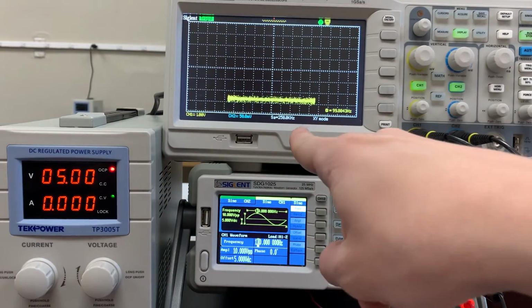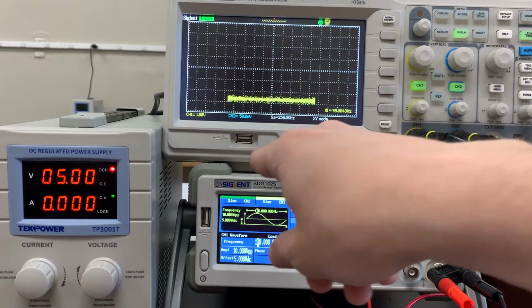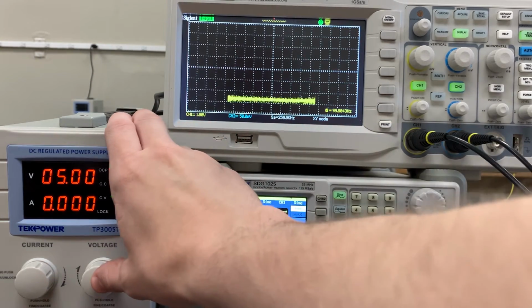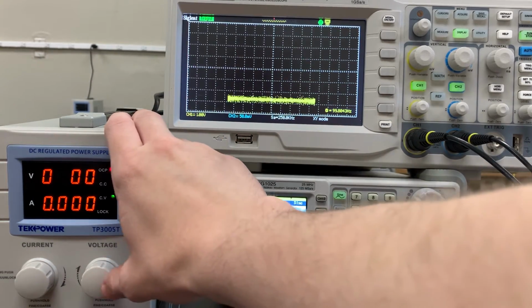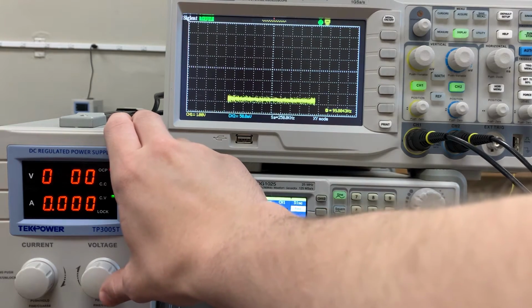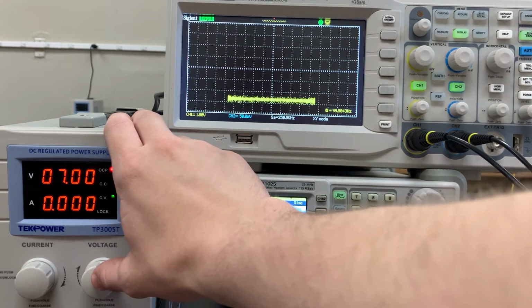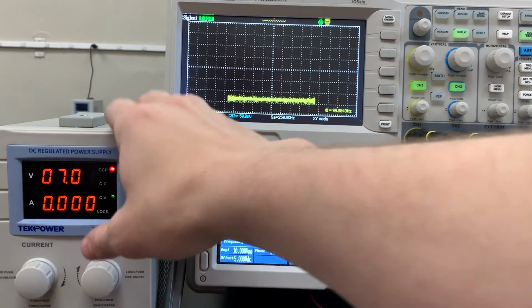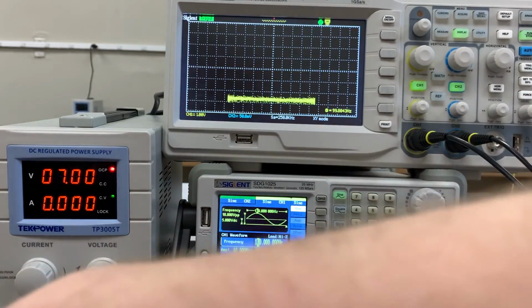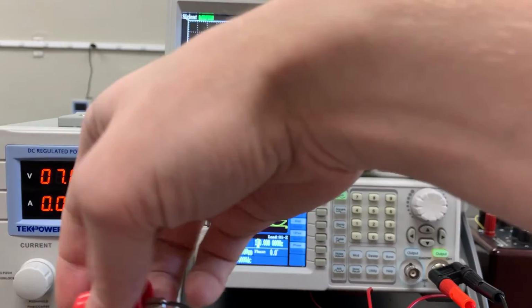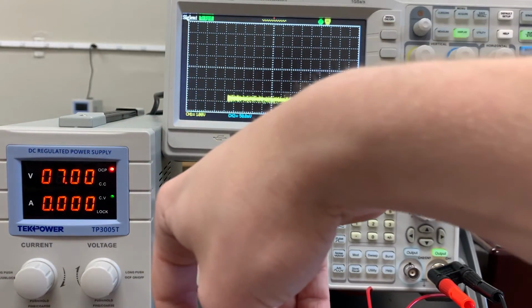This flattens our curve, as you just saw. And we're going to increase our voltage up by 2 volts. This will change the current, and this will also change the look of the curve.